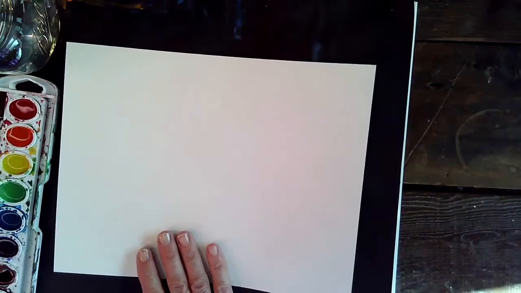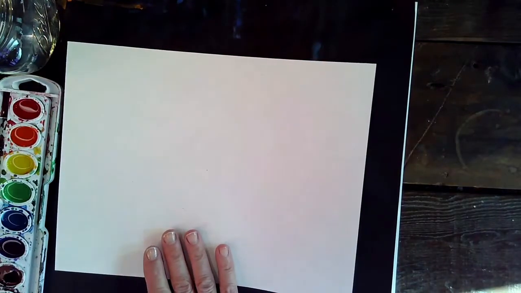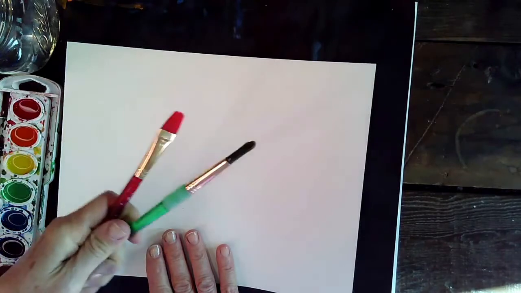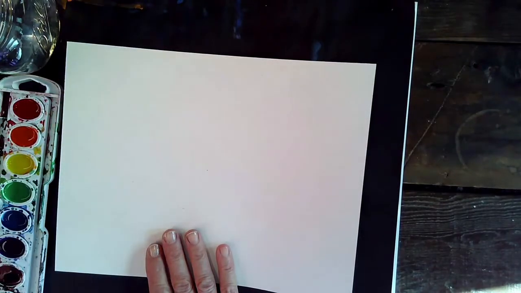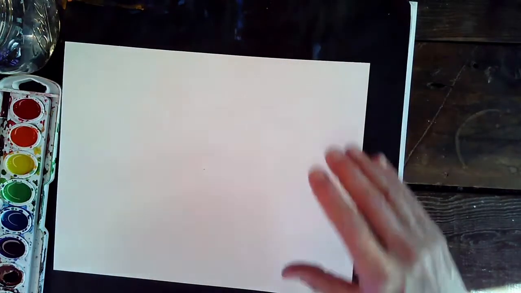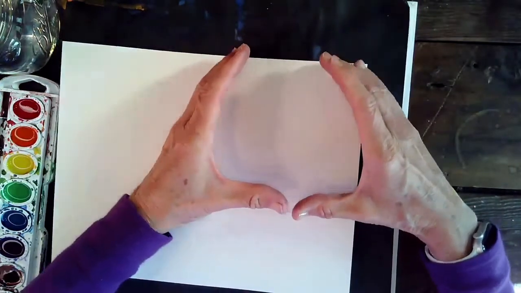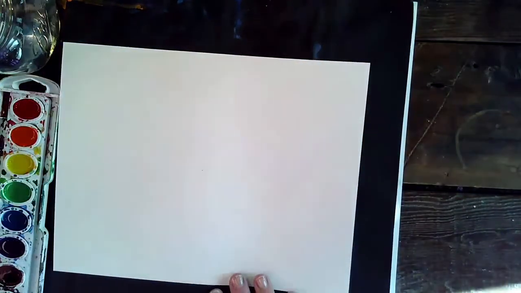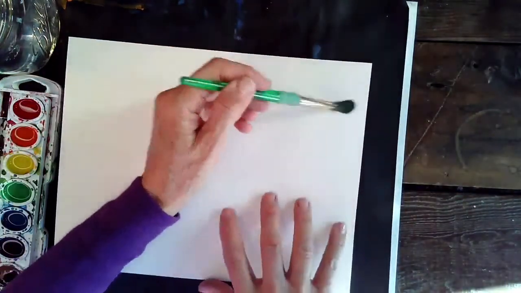Okay, first thing we're going to be doing is wetting our paper. We're going to be using a large brush. Remember, I gave you two options for a large brush. It can be flat or round. It doesn't matter. I'm just going to be using my rounded brush. I'm going to be working a section at a time. I'm going to break my paper up into 4 sections, and I'm going to be working quickly.